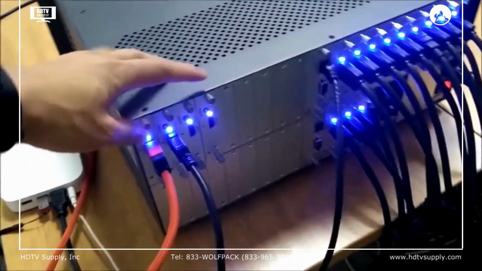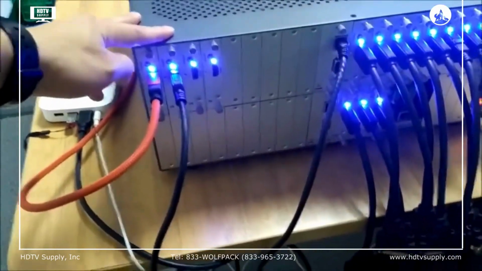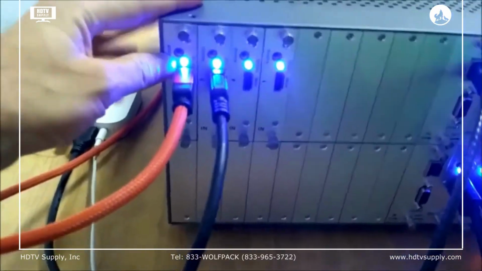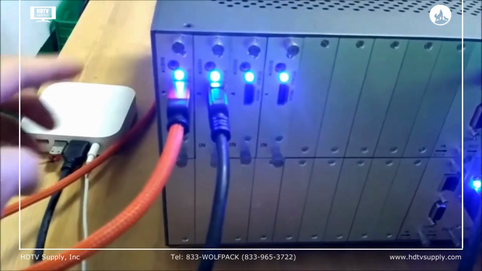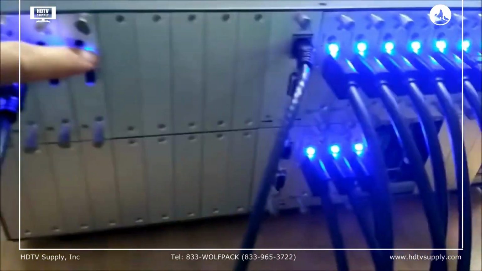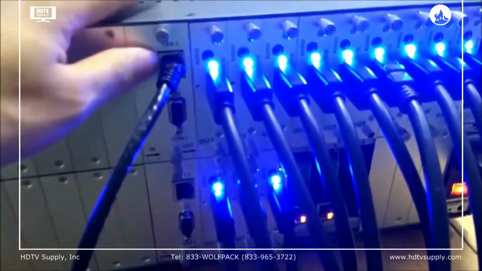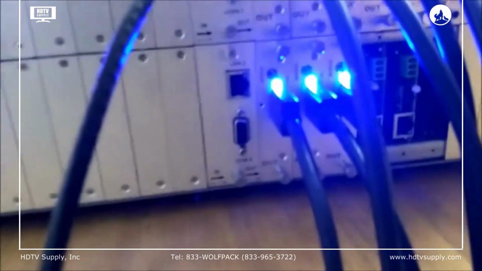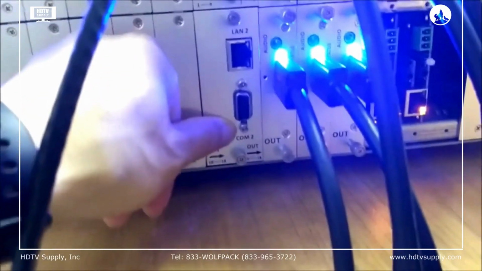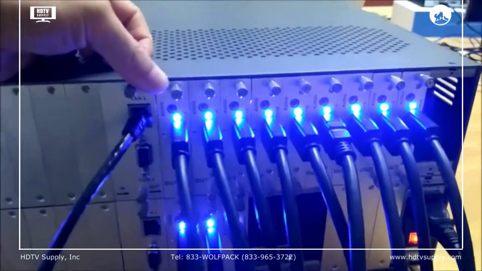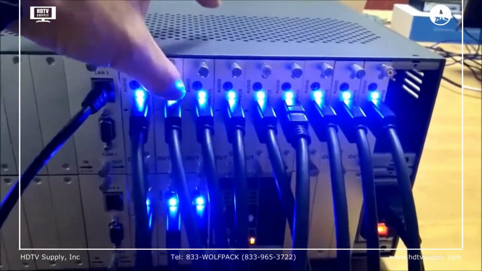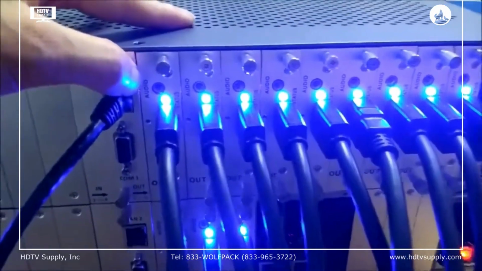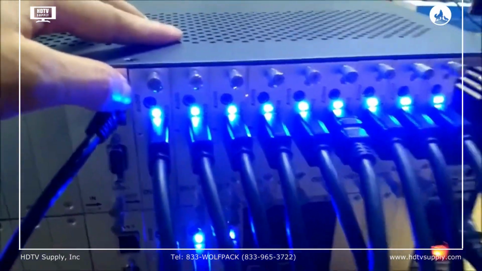On the rear panel right now you can see here we got 4K 60Hz HDMI input cards, and all the input cards have the 3.5 audio embedded function. And this part is going to be the control, and we have the line control and also the RS232, and also we have the backup control, line port 2, and also the COM 2. And for the outputs, we have 12 4K 60 HDMI 2.0 output cards, and all the output cards also have the 3.5 audio embedded function.